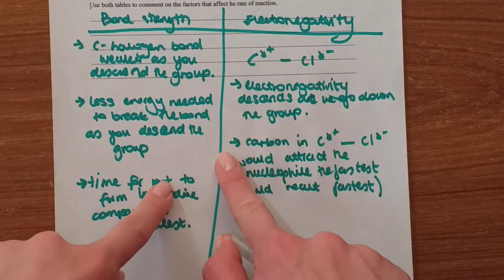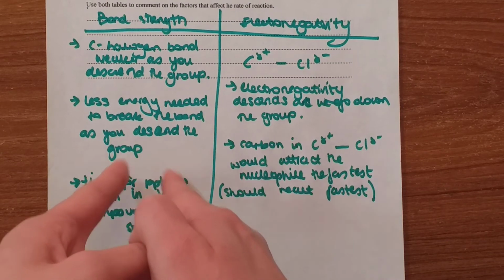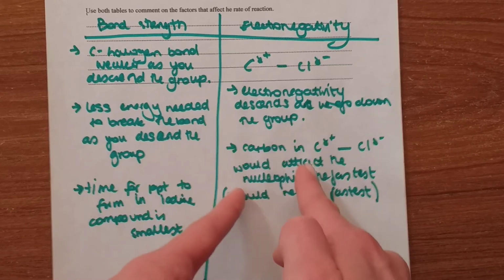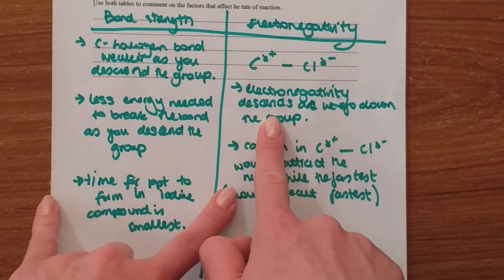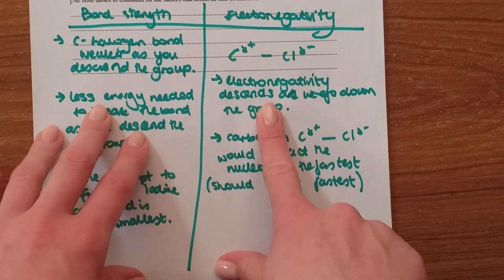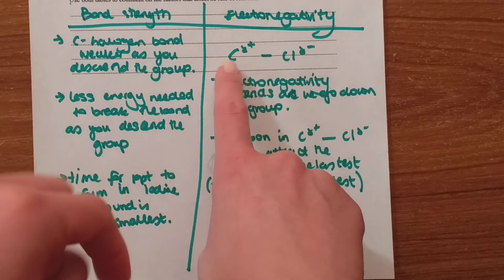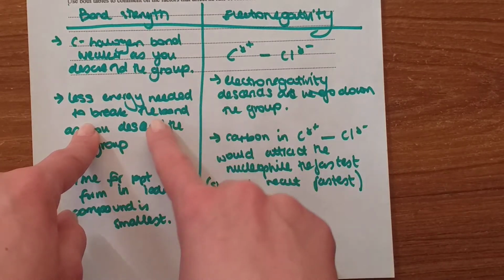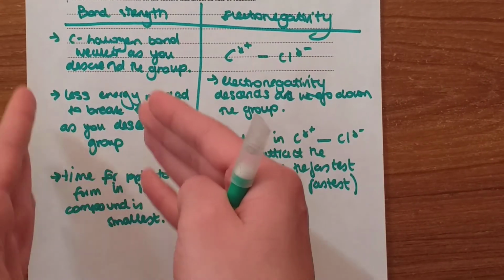It basically shows us that bond strength has more power in deciding the reactivity of the compound than electronegativity. Because you would imagine 1-chloropropane would react the fastest, because the carbon would easily attract that nucleophile. However, the carbon-chlorine bond needs the most energy to be broken. So bond strength takes over.